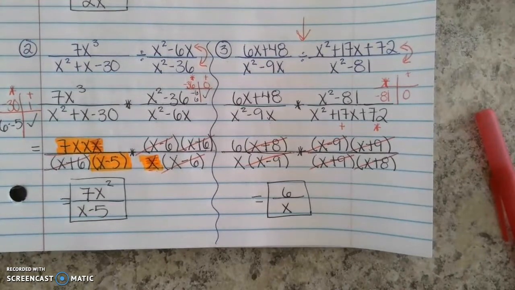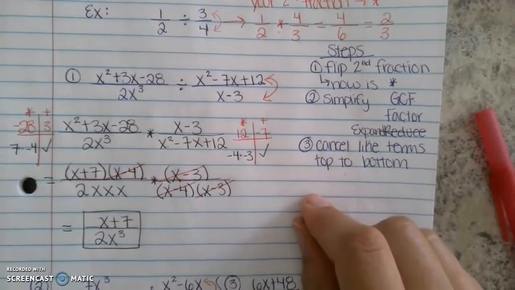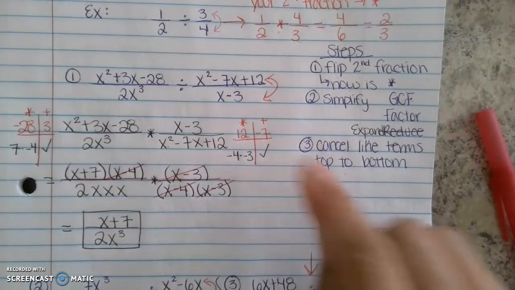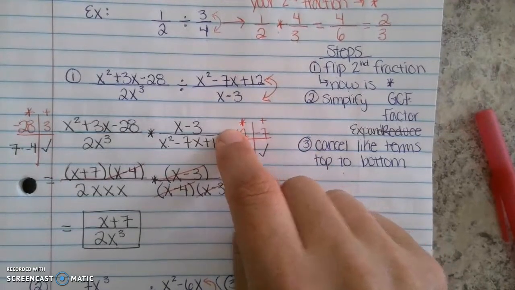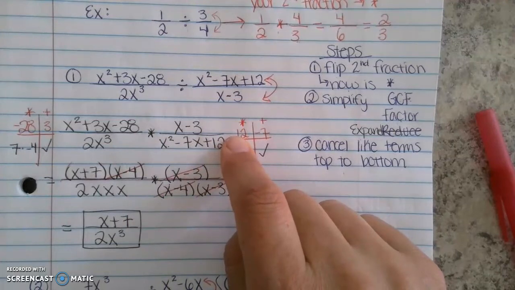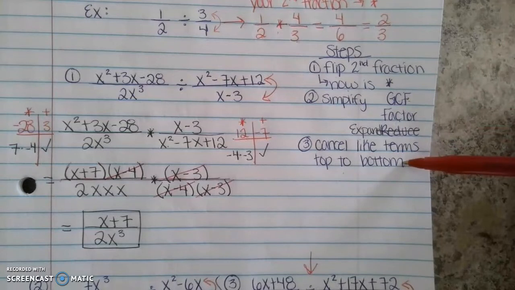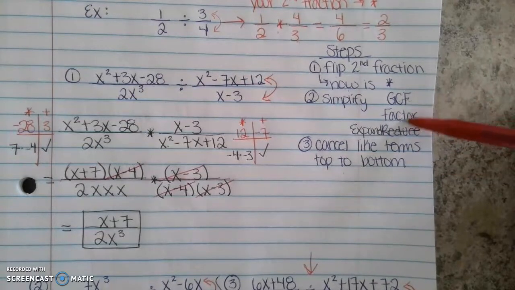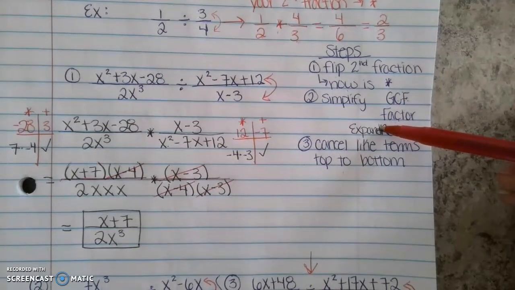All right, guys, so again, let's take a look back at our steps here. When you have a division problem, the only difference is you have to flip your second fraction and rewrite it first. Then it becomes a multiplication problem just like what we did in the last video, and you solve it exactly the same by simplifying and then canceling. You must go through your simplification steps in this order: GCF, then factoring, then expanding. Okay, that's what you want to go through your checklist as.